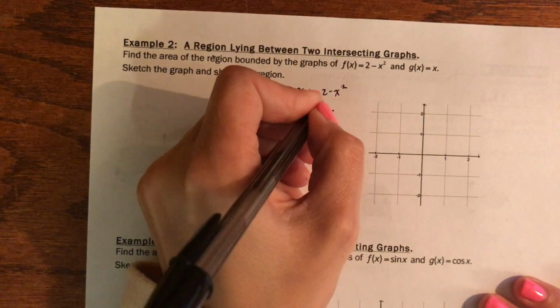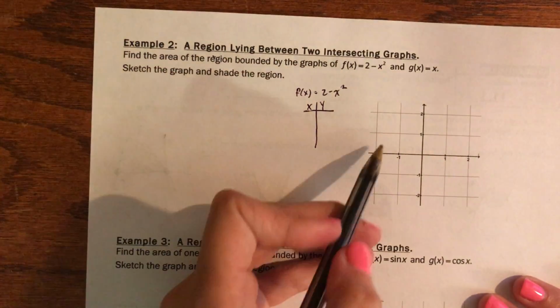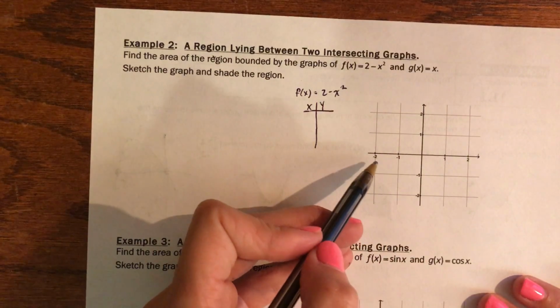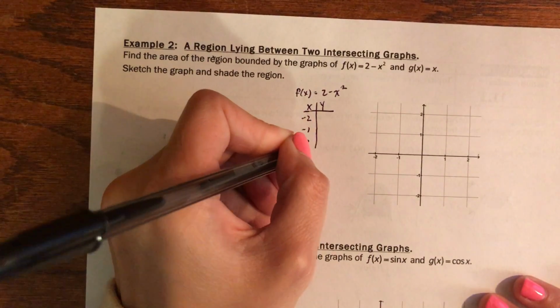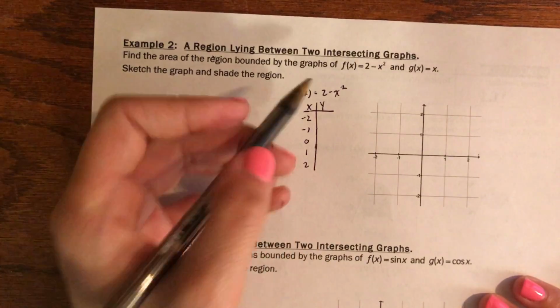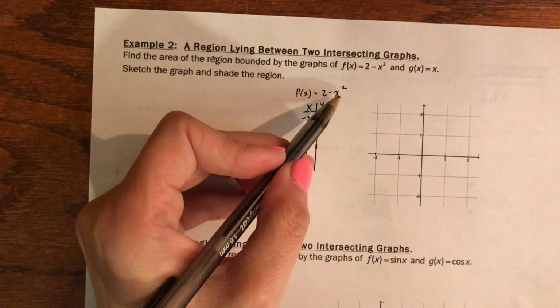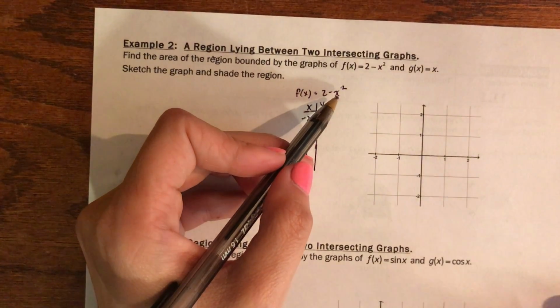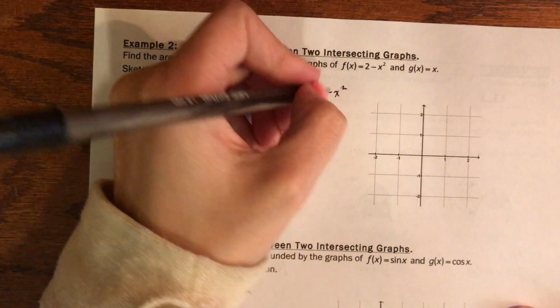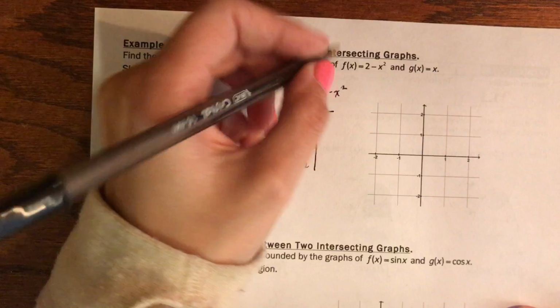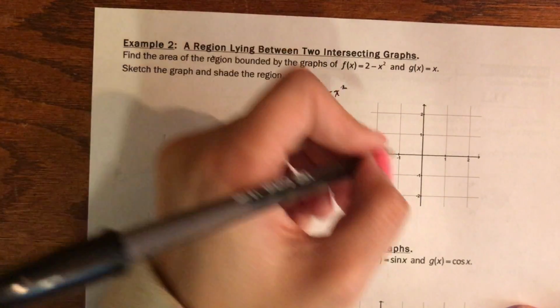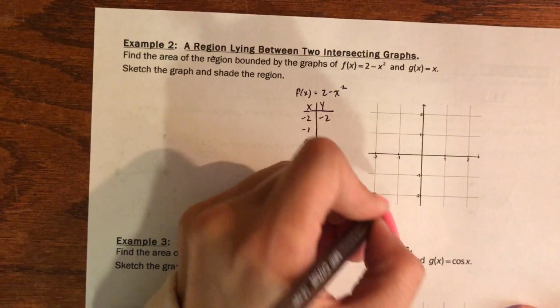So again, since this graph was given to us, I'm going to do -2, -1, 0, 1, and 2, okay? So if I plug -2 in here, I should be getting -2 times -2 is +4, 2 minus 4 is -2, so that's here, okay?